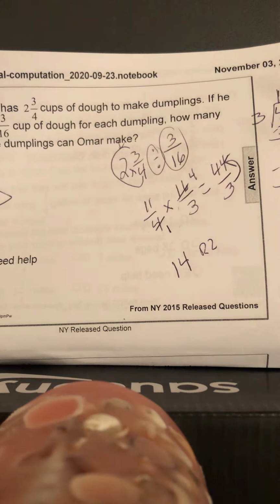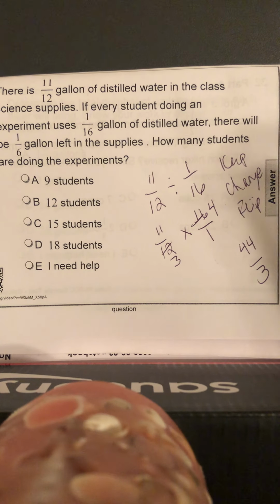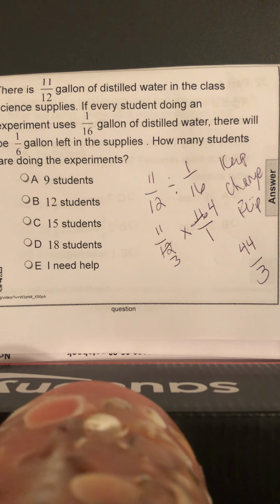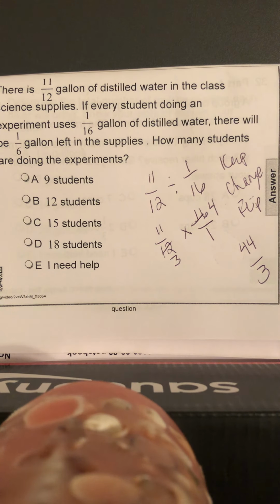That gives me 44 over 3. Okay, 44 over 3. And it says I have 1/6 of a gallon left. That is interesting. So if I do 3 into 44, I feel like we just did 3 into 44. And we said it went in 14 times. And I believe there was 2/3 left over.